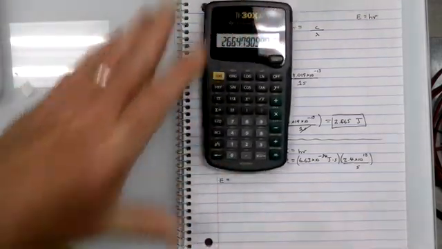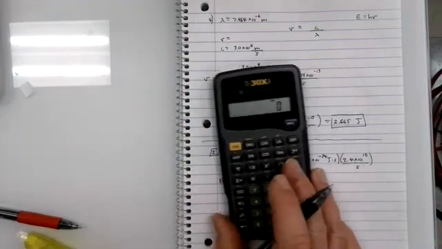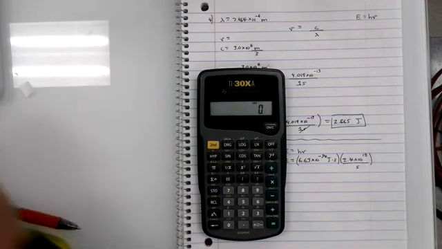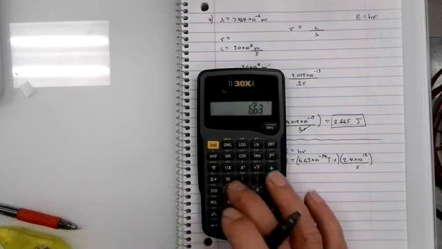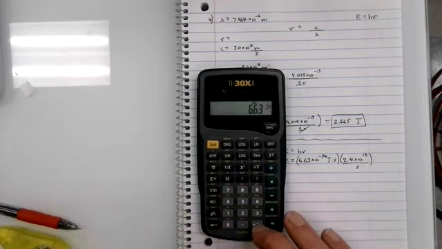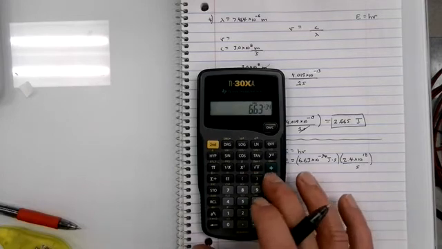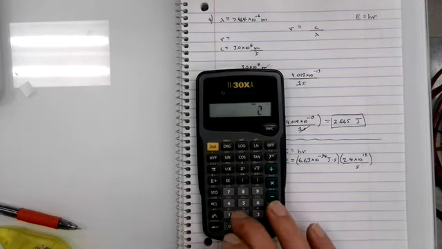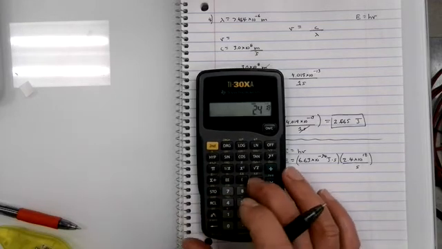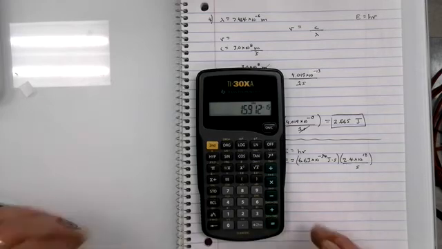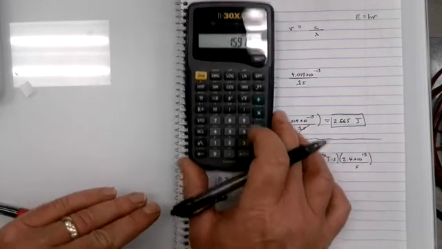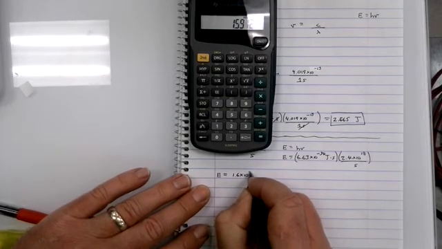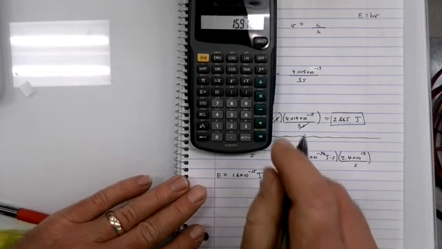So our energy value when we plug in, we're going 6.63 times 10 to the negative 34th multiplied by parentheses 2.4 times 10 to the 18th equals 1.6 times 10 to the negative 15th joules.